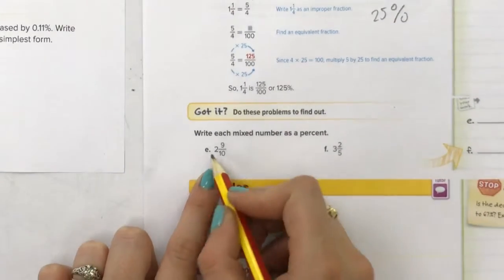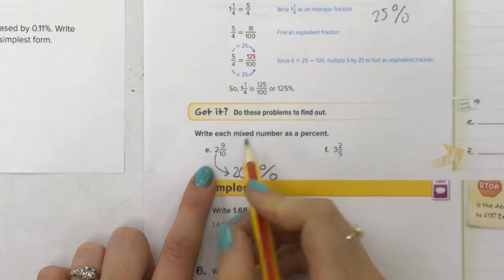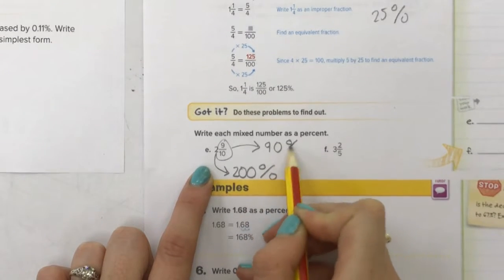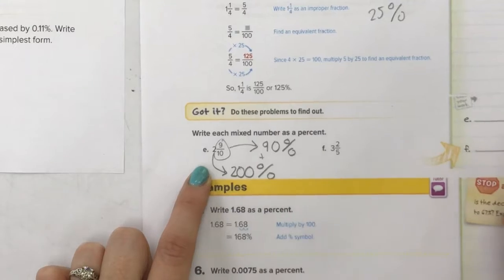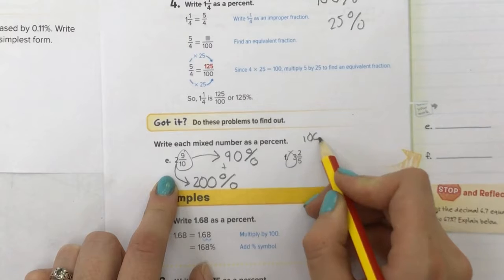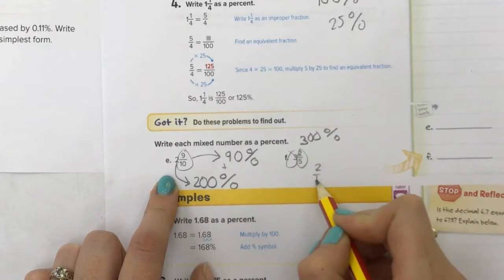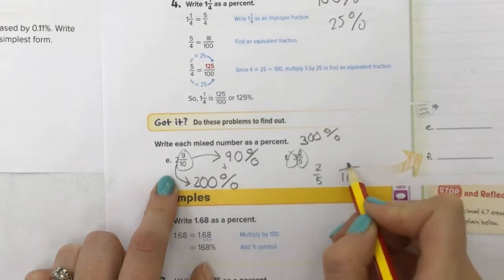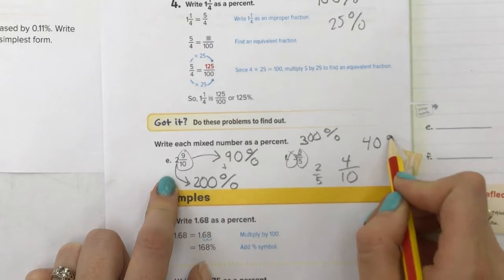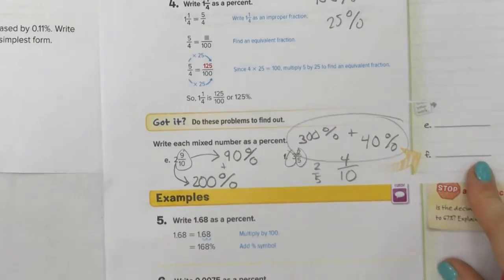So for me, I would just know that this is going to be 200%. And this is going to be 90%. So together, what's their value? And here, this is a whole 300%. And 2/5 we know is 4/10. So that's going to be 40%. So together, what's their value?